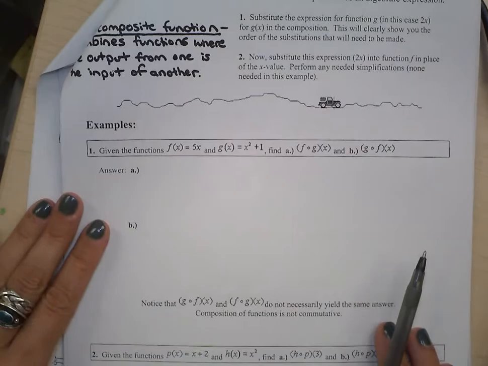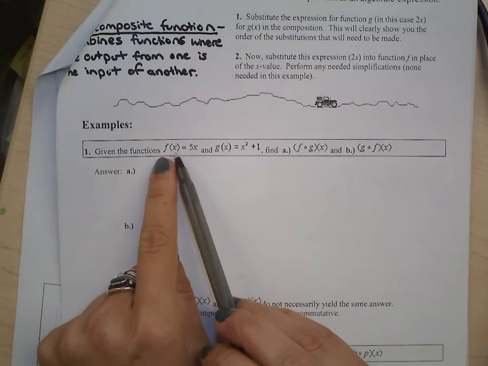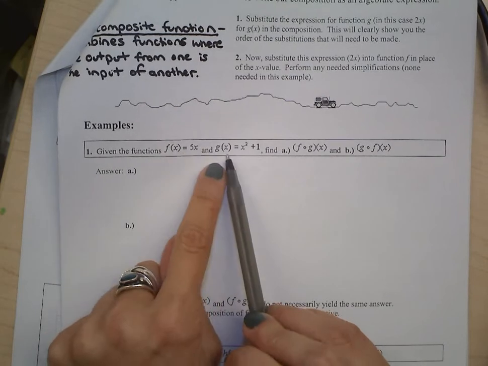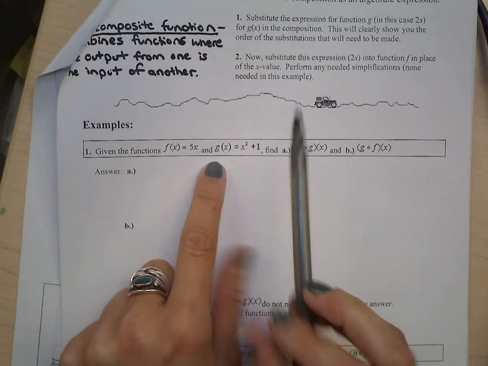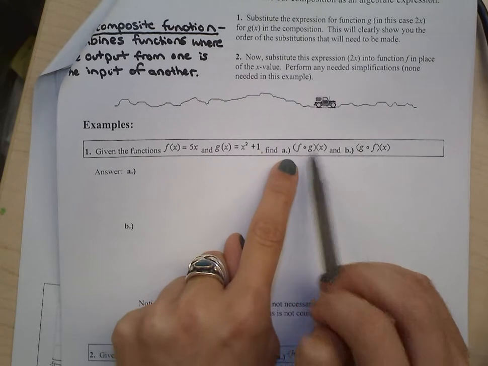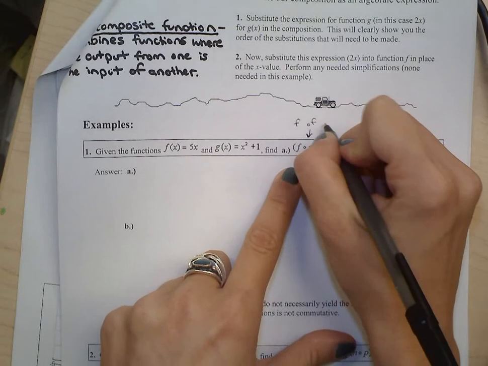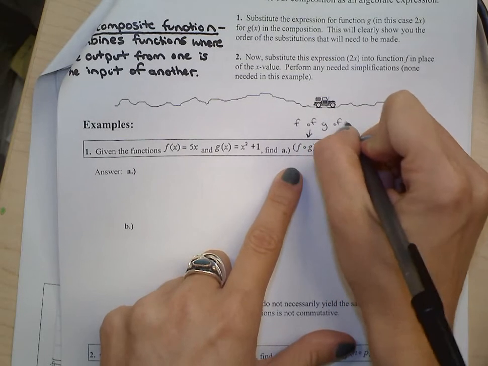A composite function is combining two functions. So I have an f of x function and a g of x function. Now, part A says f of g of x, and that's how we say this. F of g of x.